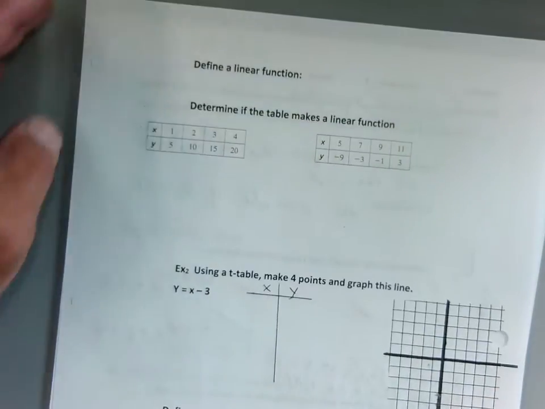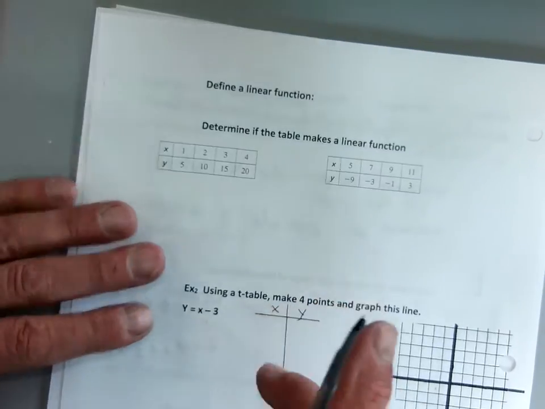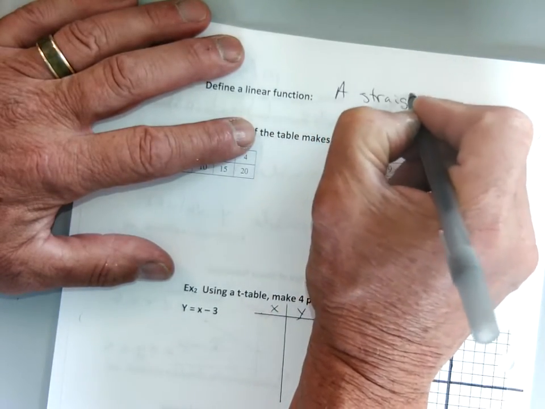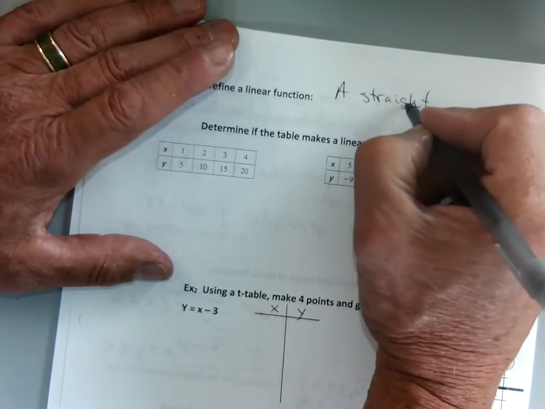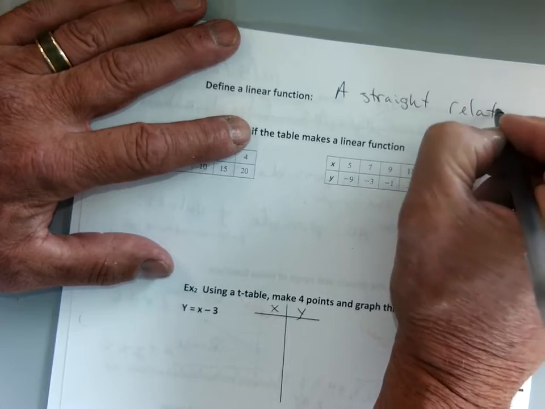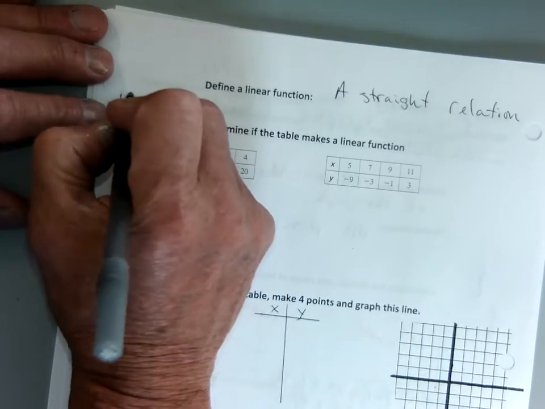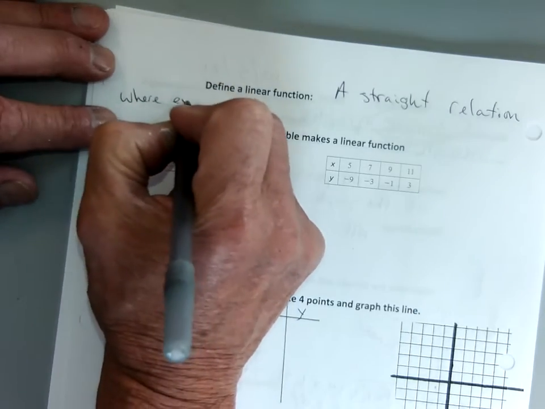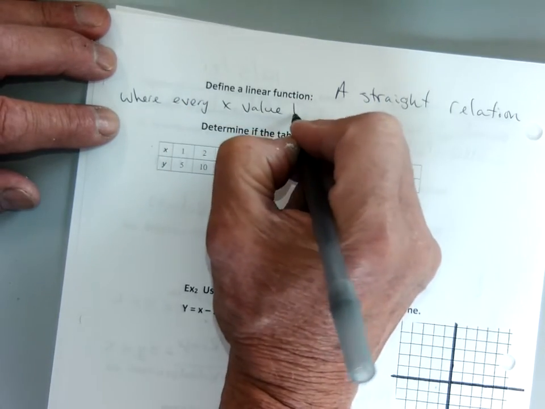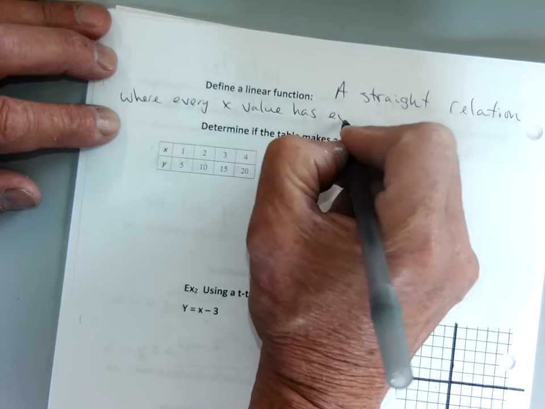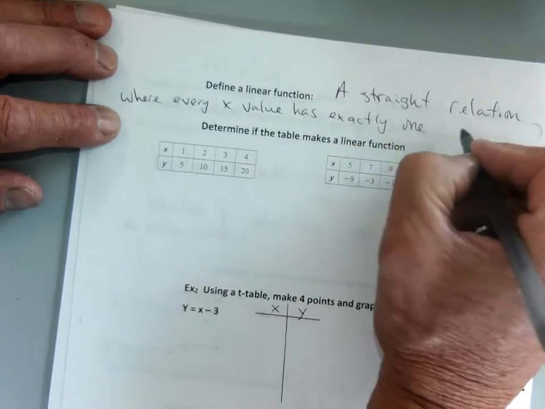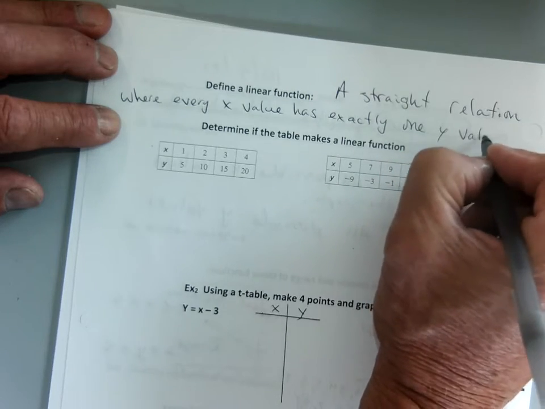Okay, define linear function. So a linear function is a straight line. It doesn't have to be a line, but a straight relation where every x value has exactly one y value. And we talked about that yesterday, right?